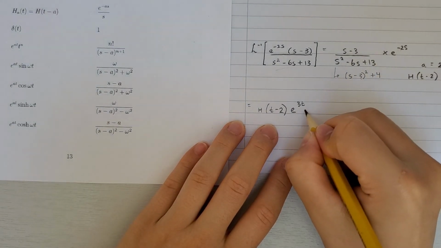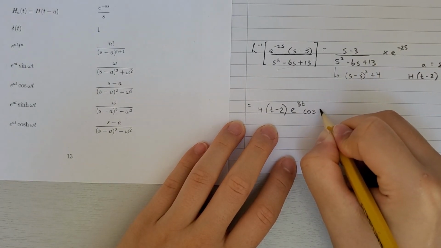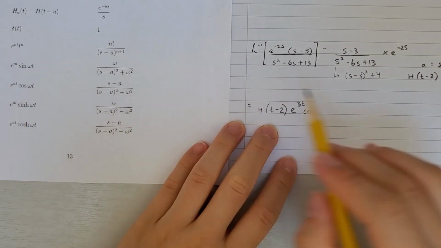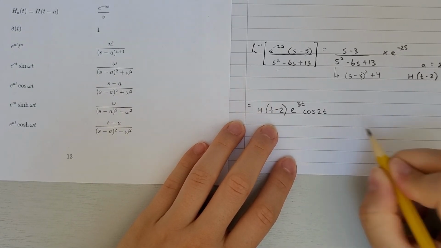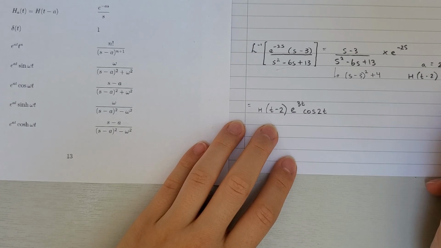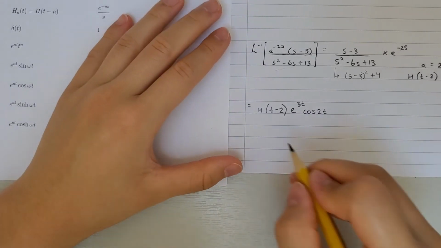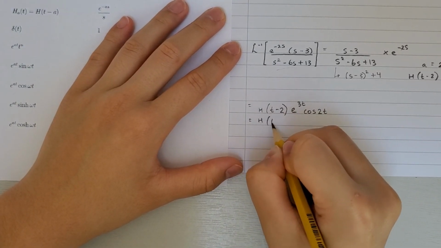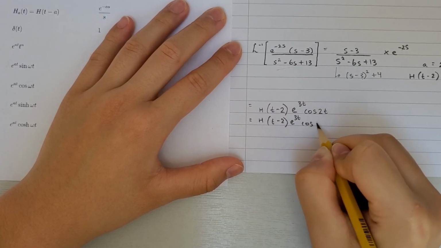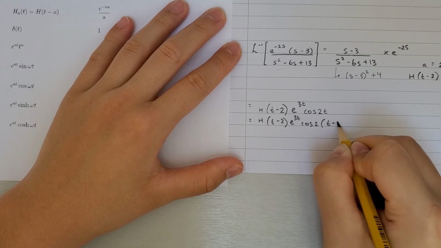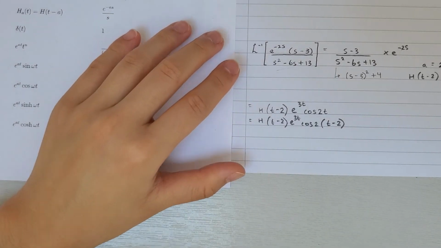And then we would have cosine wt, so w in this case would be 2, so 2t. But because we're substituting for t minus 2, it would be h(t minus 2) e to the 3t cosine 2(t minus 2). That's it.